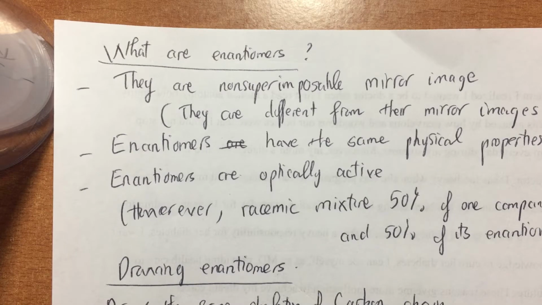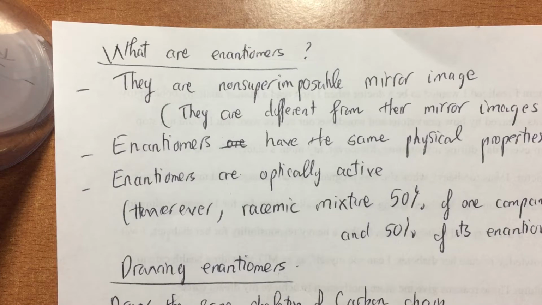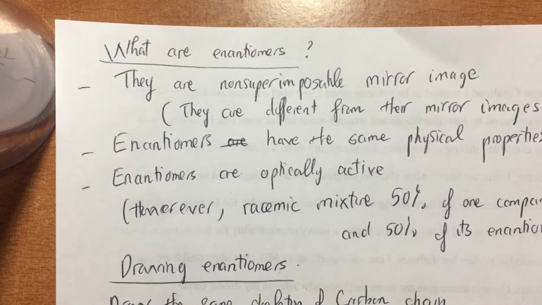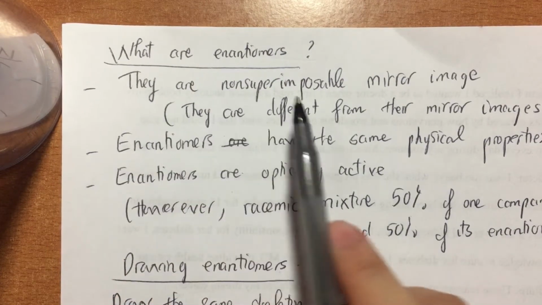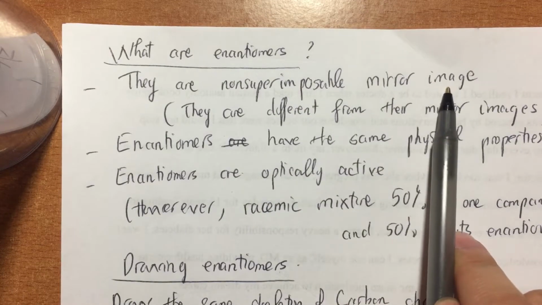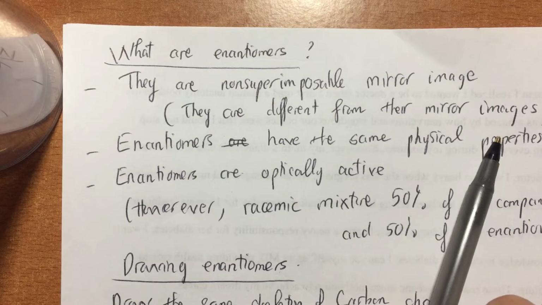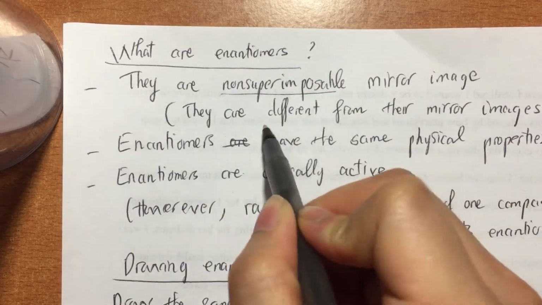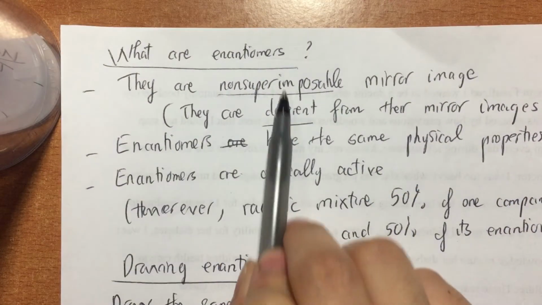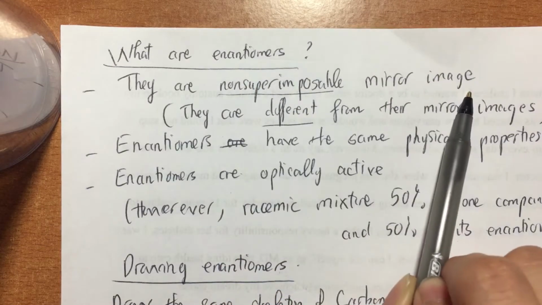Today we will get some more help for organic chemistry. We are about to talk about enantiomers. So first, let's define what enantiomers are. Enantiomers are non-superimposable mirror images. It means that a compound and its mirror image are different. Non-superimposable means different, so enantiomers are different from each other. They are non-superimposable mirror images.